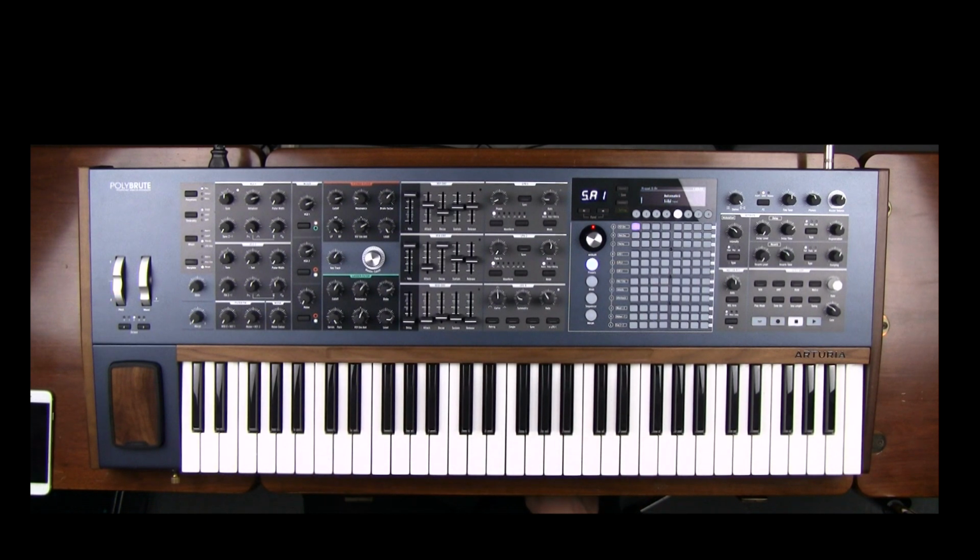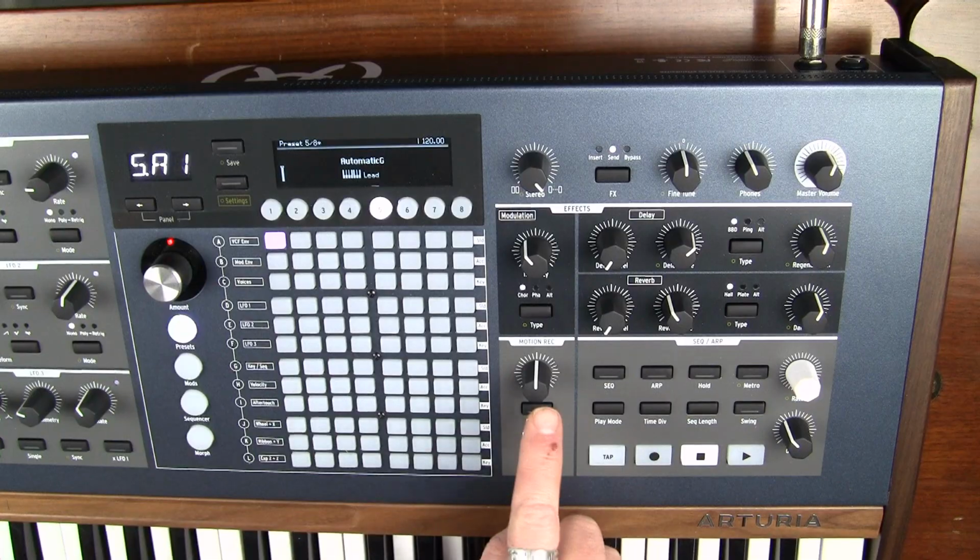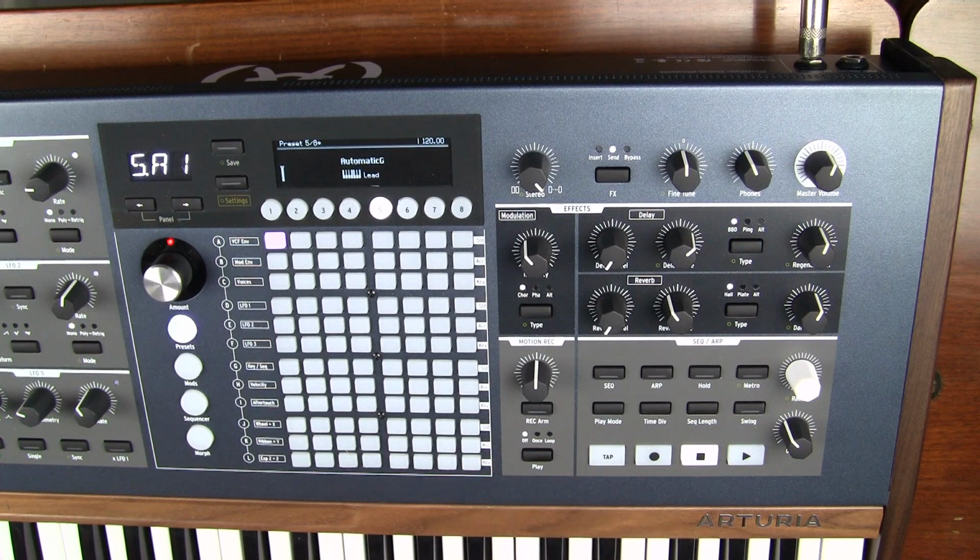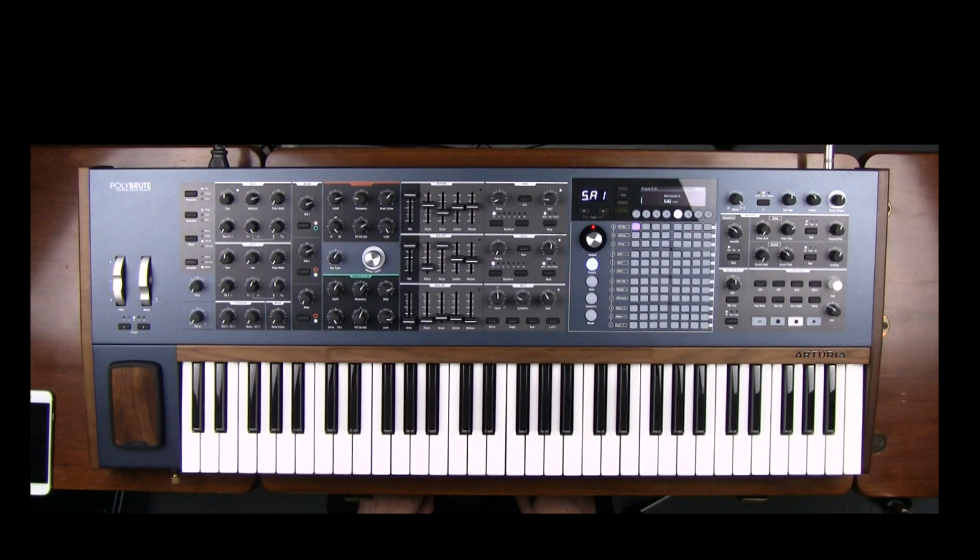And as you could probably tell from the title of this video, the answer is the motion record, which is a very interesting functionality found on the PolyBrute, which basically, if you really think about it, is your means of designing a modulation wave. That's what it basically comes down to. You choose a function and then you program movement of the knob or slider of that function, and then the motion record records that motion and will apply it to that function in a variety of ways, which is really cool.